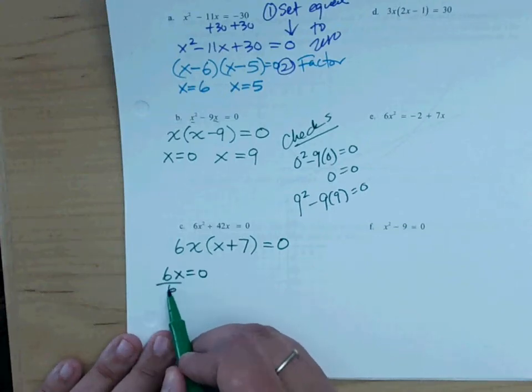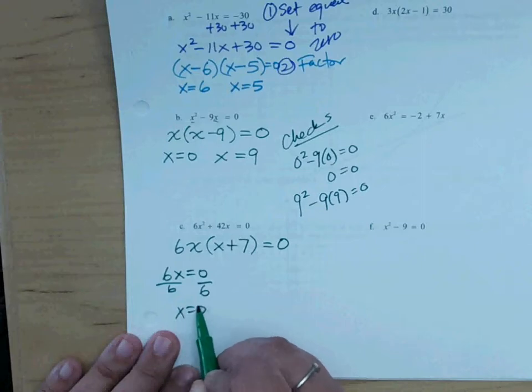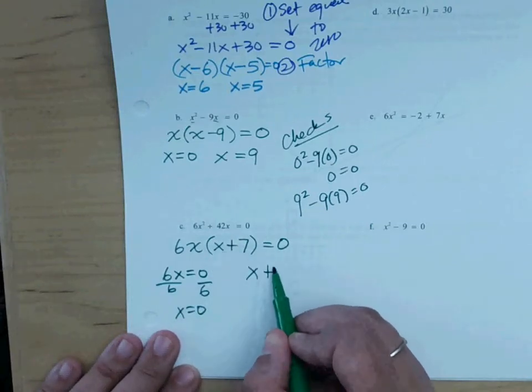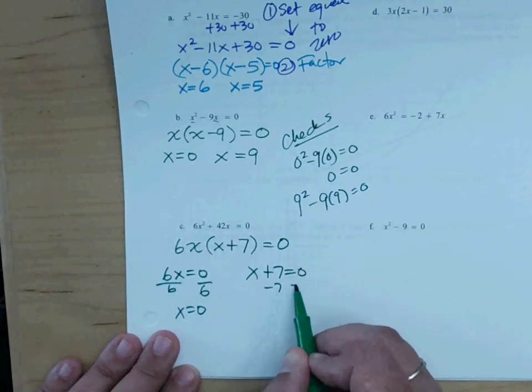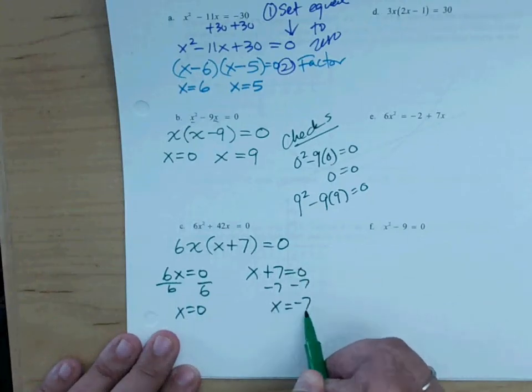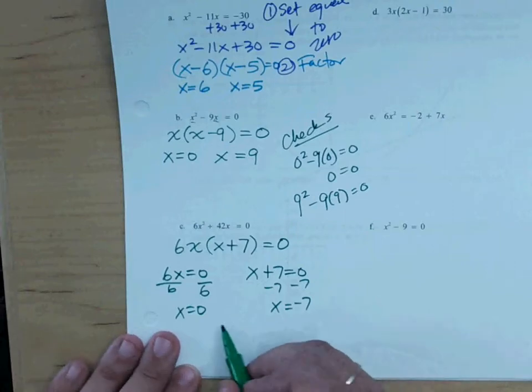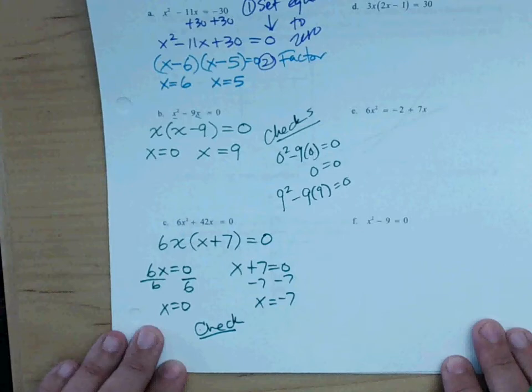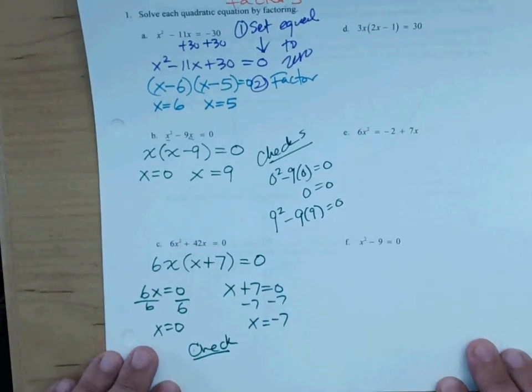What does that number have to be? Yep, x has to be equal to 0 here. What number plus 7 gives you 0? x plus 7 equals 0, minus 7, x equals negative 7. So you can also, of course, check here. We're just kind of rapid fire going through these, how we solve.